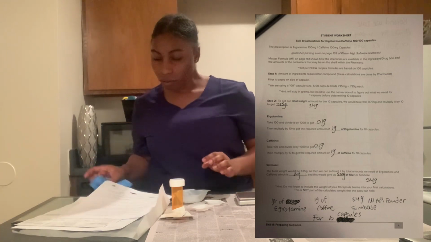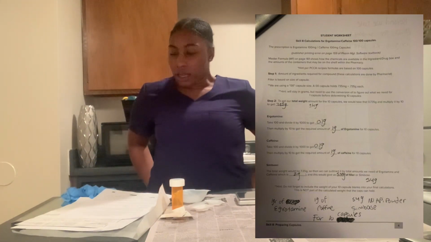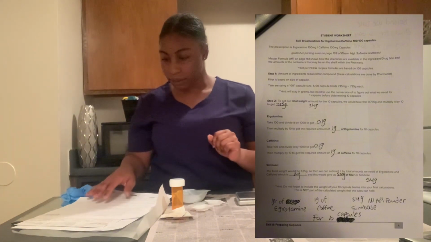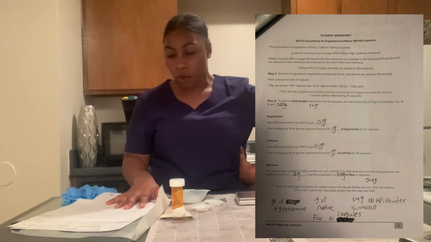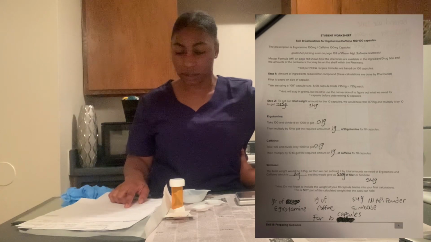So step 2, to get our total weight amount for the 10 capsules, we would take that 0.735 grams and multiply it by 10 to get 7.35 grams. And then we'll convert that. With the ergotamine, take 100 and divide it by 1,000 to get 0.1 grams.